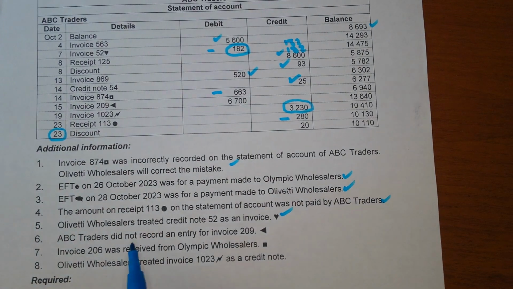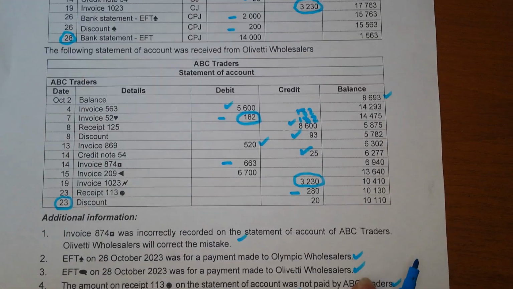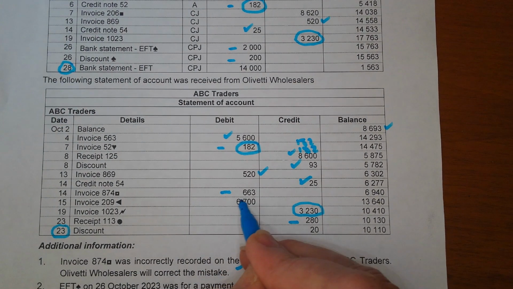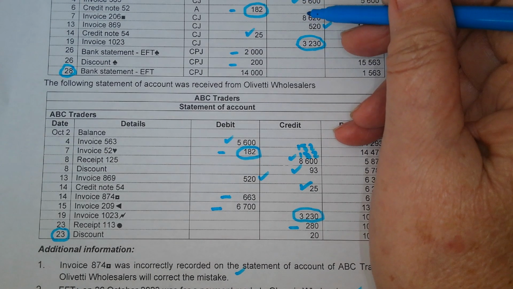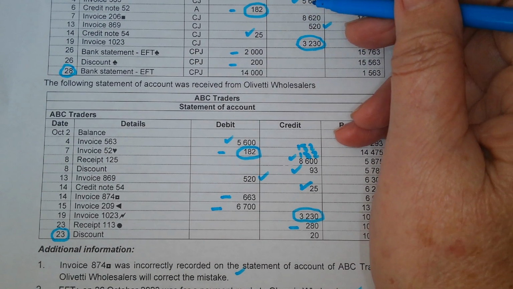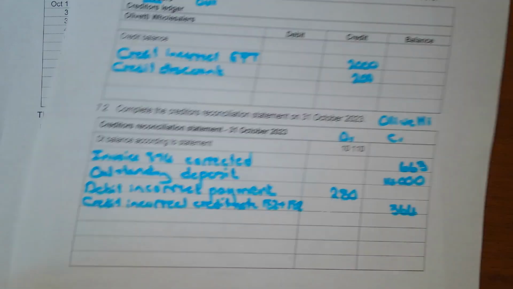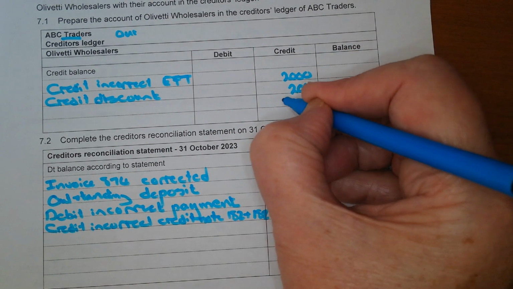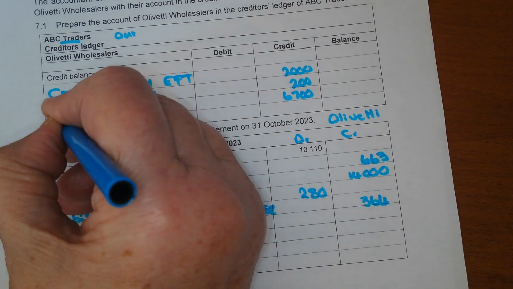Okay, then ABC Traders did not record an entry for invoice 209, and if we look on the statement, we see that there's an invoice 209. We don't have it in our books, so this is an entry that we were still supposed to record. So I have to go and show it now on the credit side of my books to indicate that we owe more money because we didn't record that invoice.